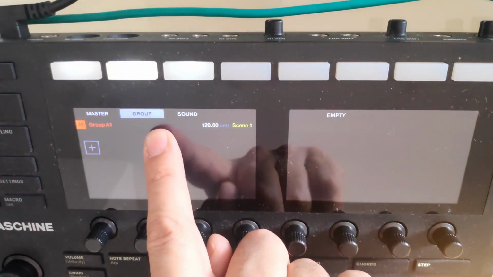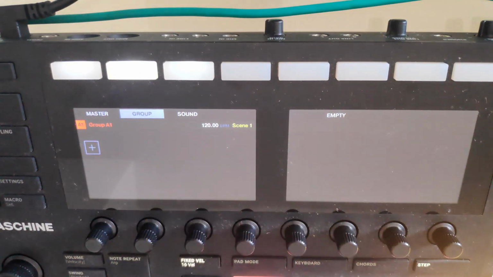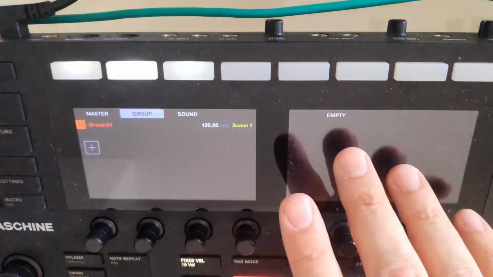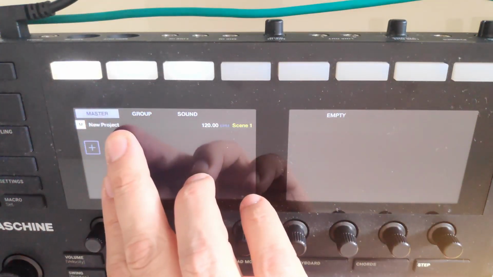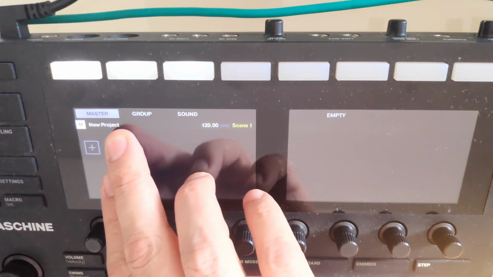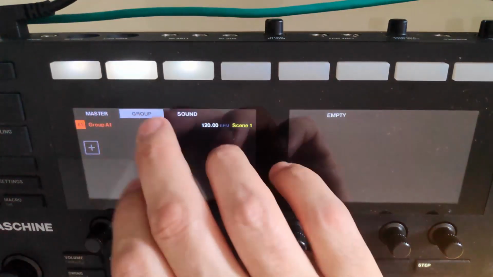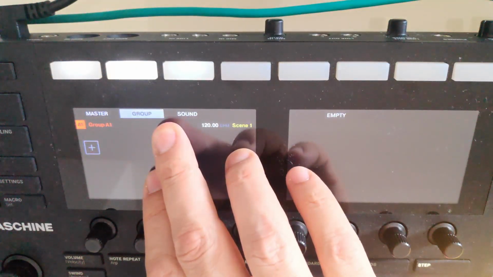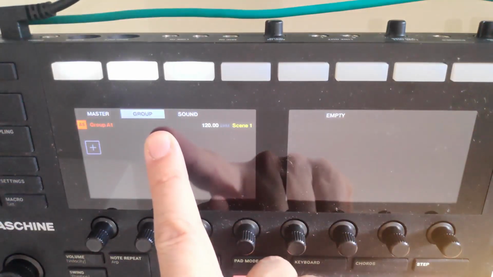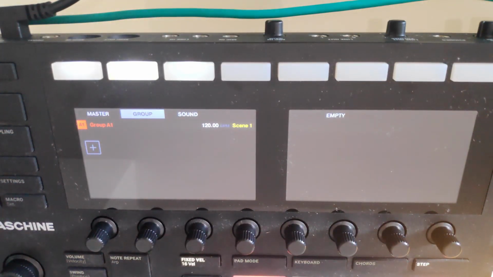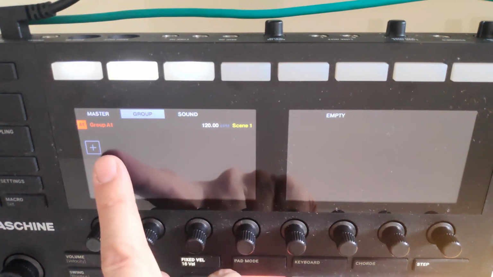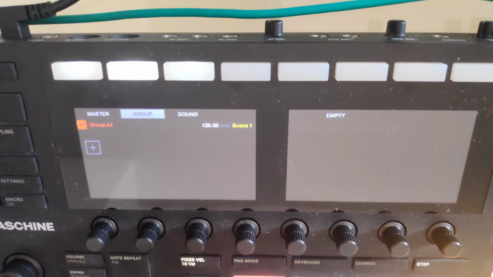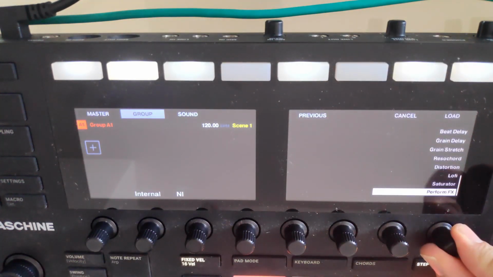For example, I can apply it to the group because I have all the drums in the same group. Or if I have other synths, I can apply the filter on the master for everything that is coming out of Machine. I'm going to do that on the group level. Okay. And for the filter effect, you can do it in two ways. I can add the effect here and just select the filter.